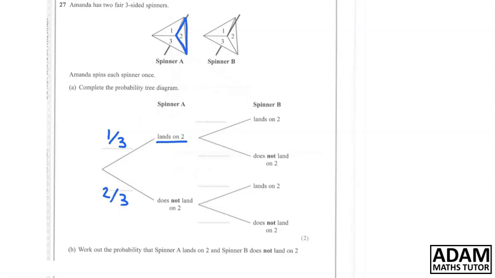Likewise, on the next spinner, the probability that it lands on a 2, well, there's 1 of them out of 3. So this would be 1 out of 3, which means that this would be 2 out of 3. And these probabilities would be replicated at the bottom.